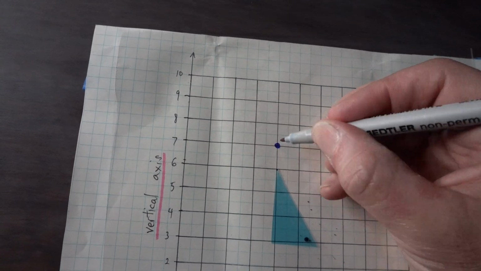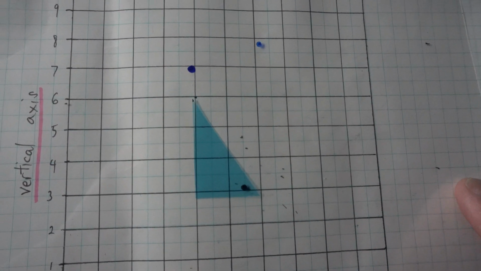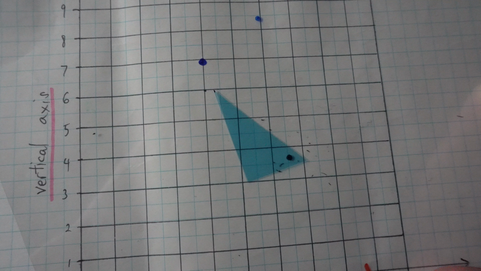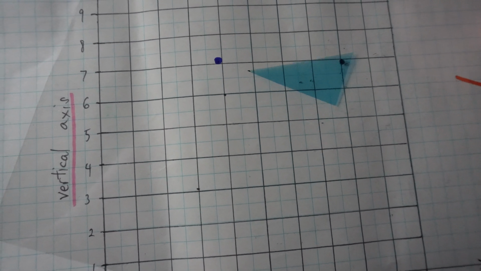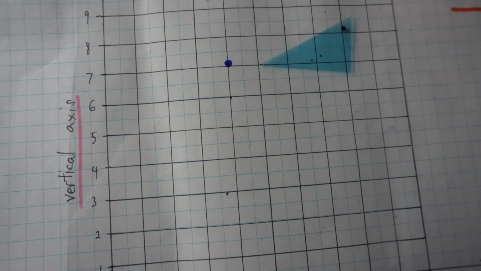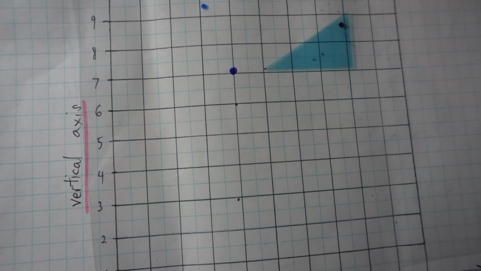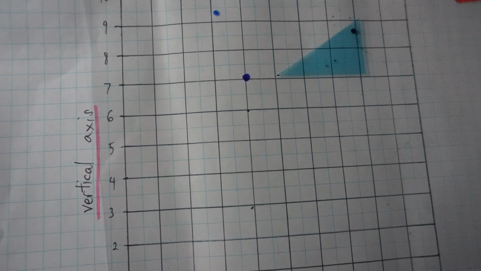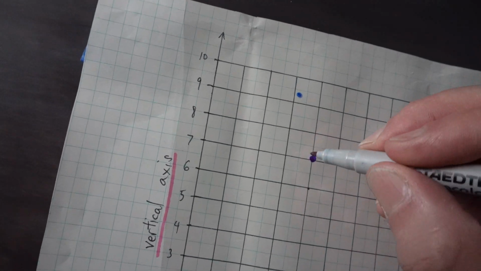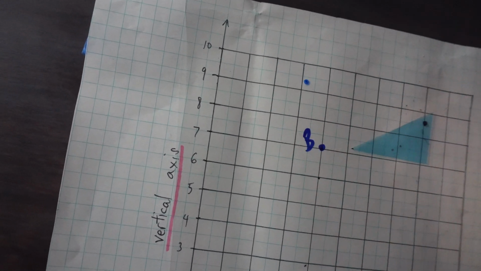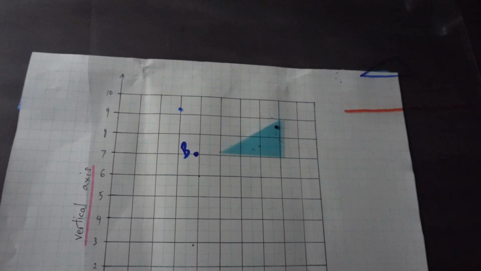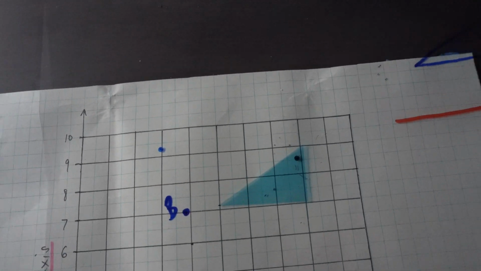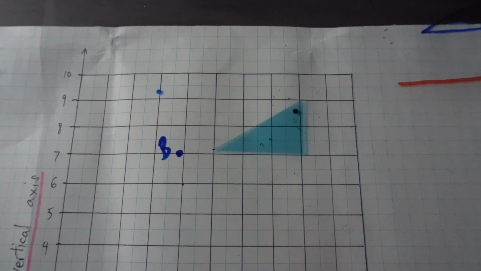So if we have this here, I'd be rotating on that point. If I did that one, that would be a 90-degree rotation counterclockwise, and I could call that point B for Bakey. All right, so this one you have to be really careful. It helps to have a protractor or to try and visualize that turn.